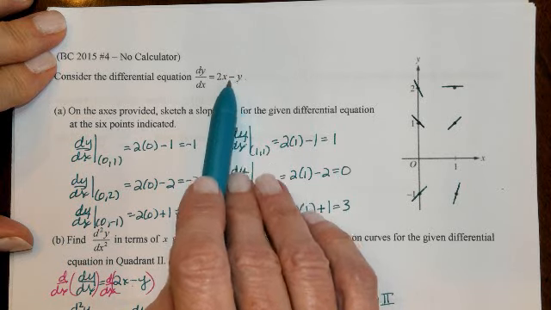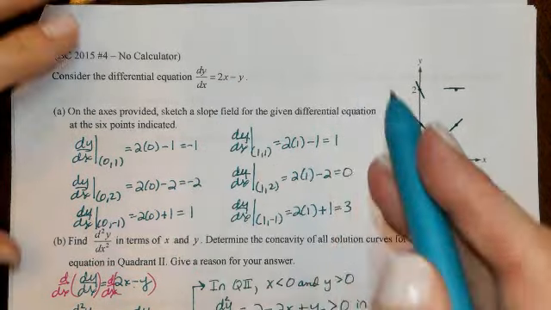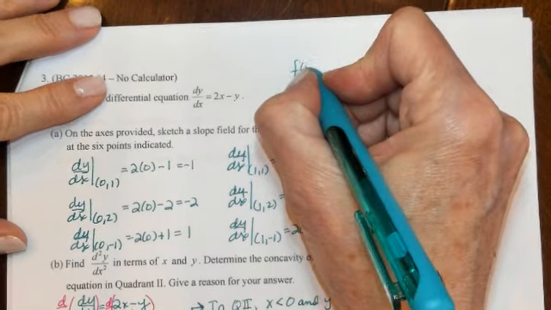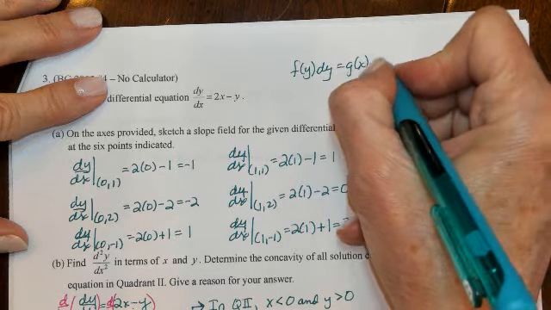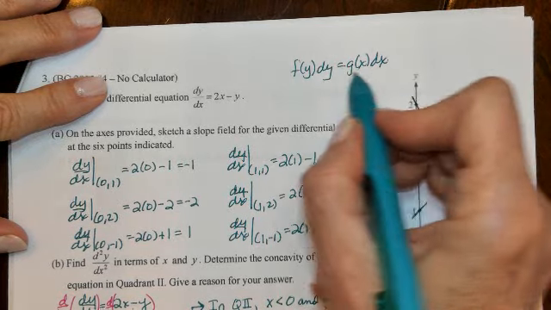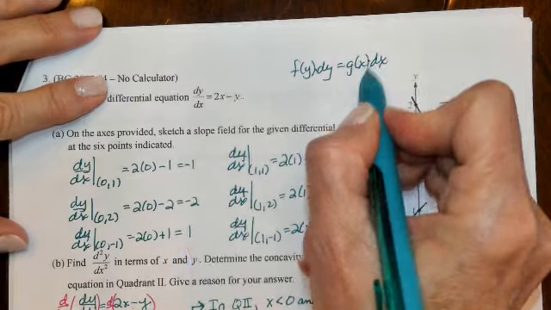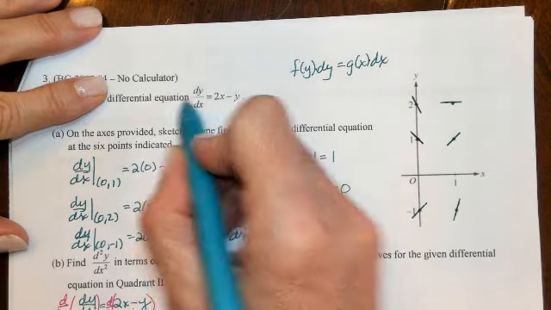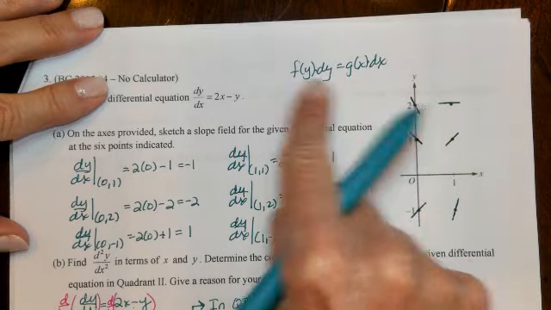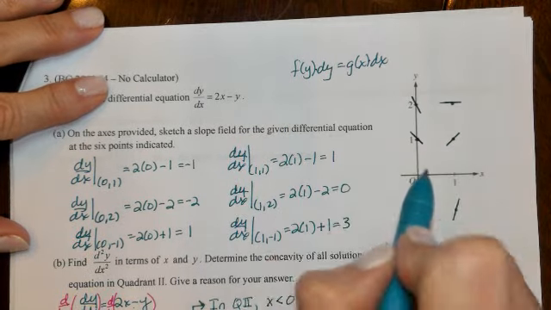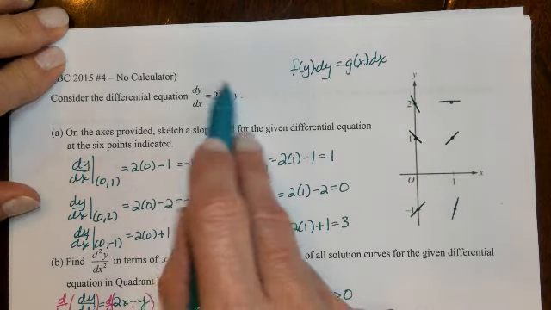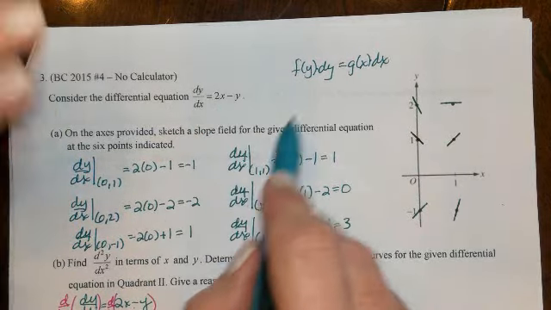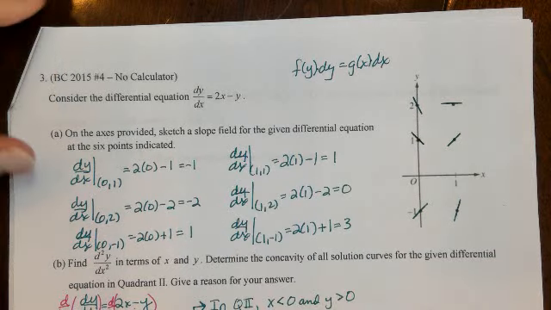Because of this minus y, when we separate, remember we need a function of y, dy, is equal to some function of x, dx. That's separating. These have to be multiplied. If we add y to the other side, we're not going to be able to get it in this form. So it's impossible to separate this. When you take differential equations in college, you will find other ways to solve this. But for us, it's not separable, so we do not solve these kinds.